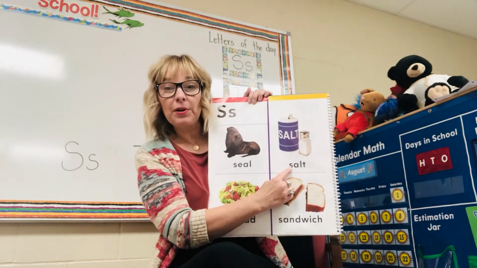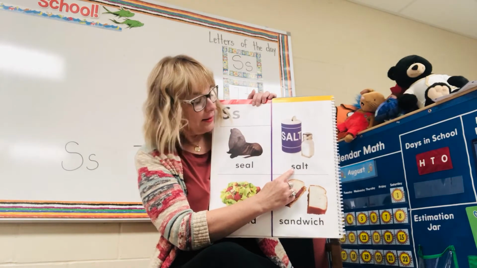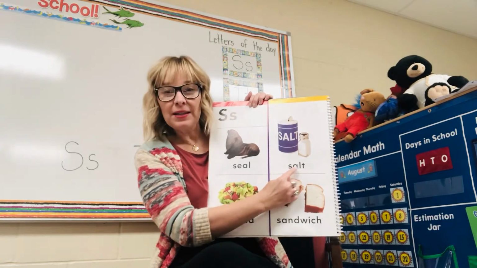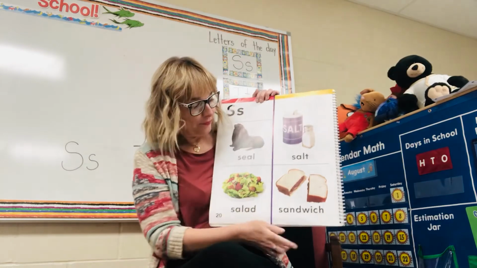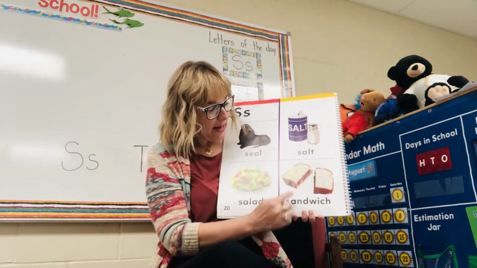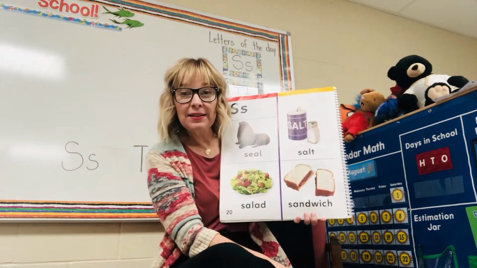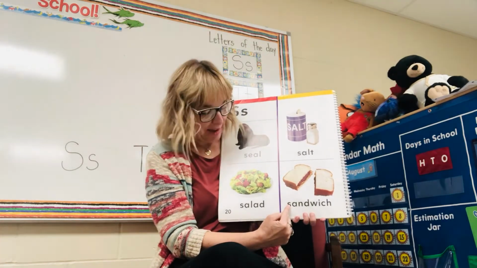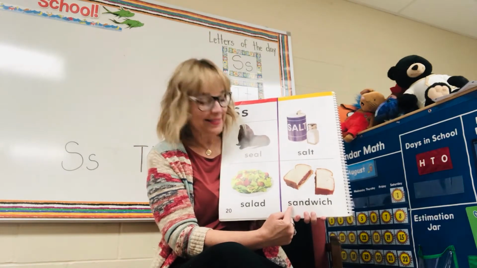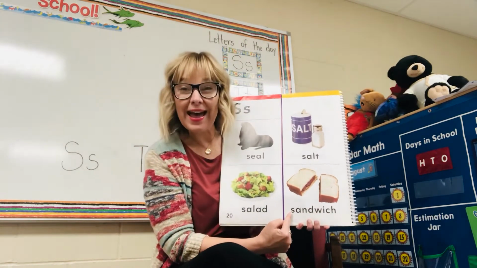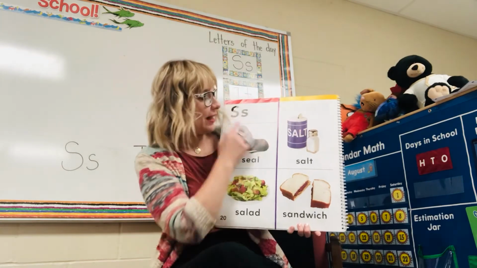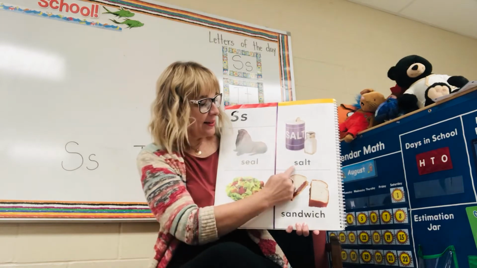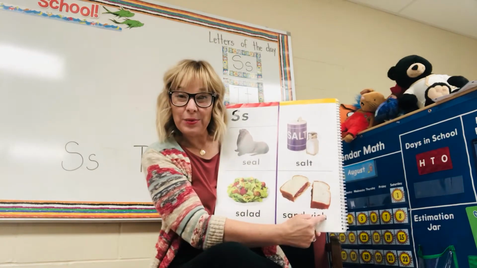Okay, this is something we put on our food to season it. Yeah, it's salt, isn't it? Salt begins with an S. And then our last picture on this page, we eat sometimes for lunch. It's a sandwich. Good job. Sandwich begins with an S. Okay, so for letter S, we found seal, salad, salt, and sandwich.